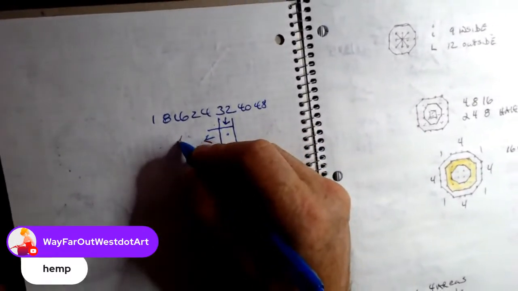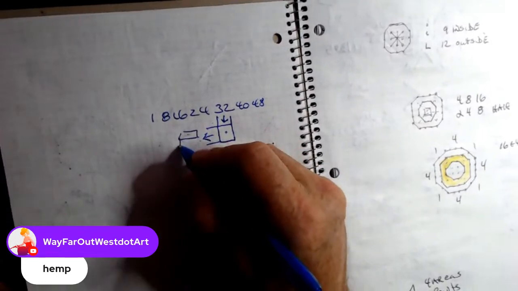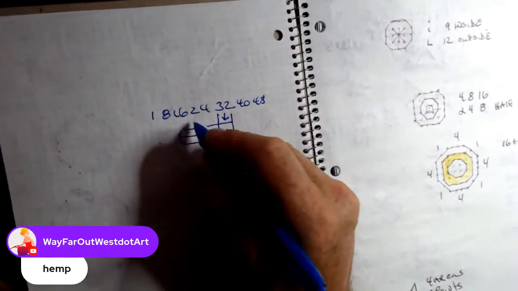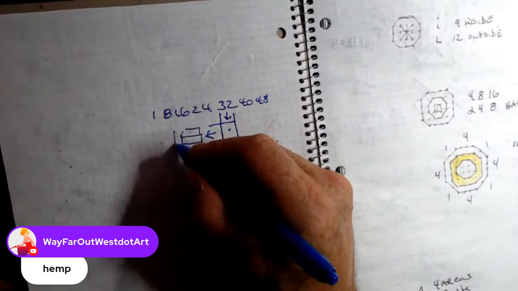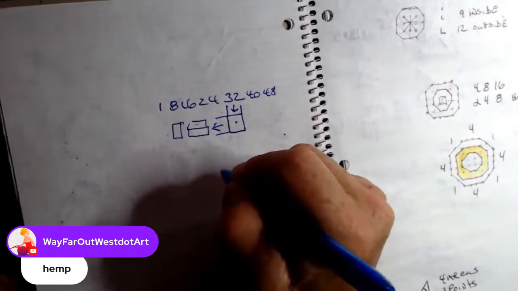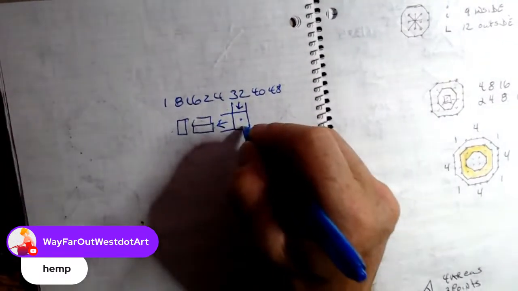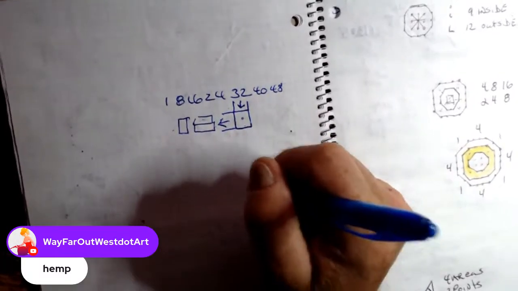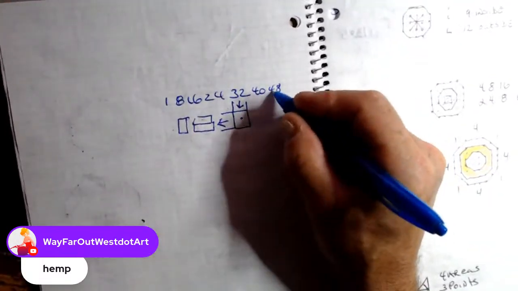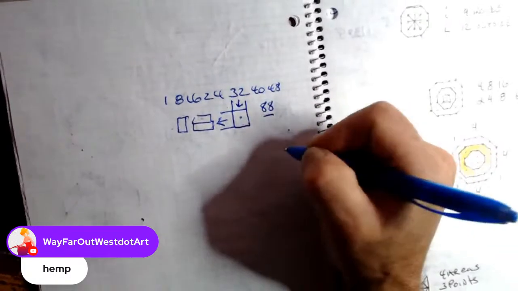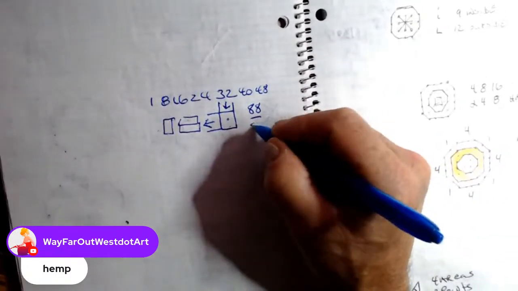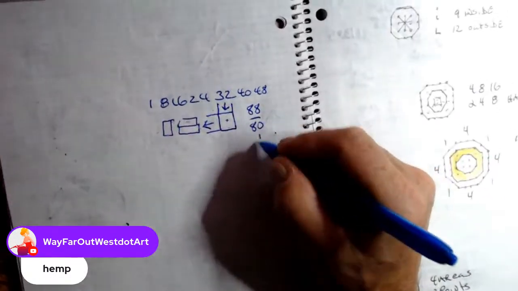There's 2 levels. There's a level here, and there's a level here. Each level gets 2 squares each to equal the design of the corners. And that'll give you 2 rows, 40 and 48 will create 88. Now the rest of them will create 80 plus the 1 in the center.